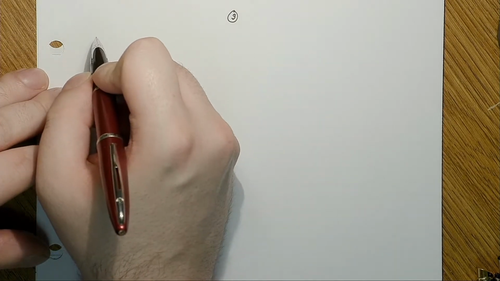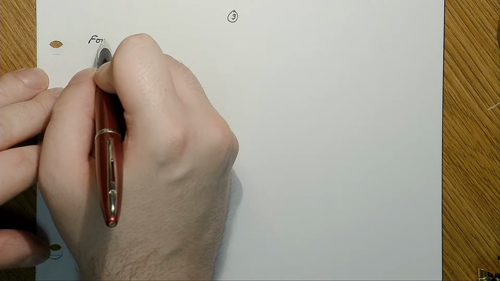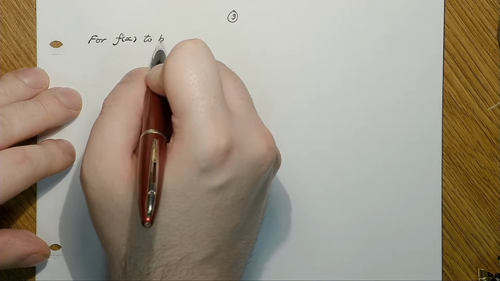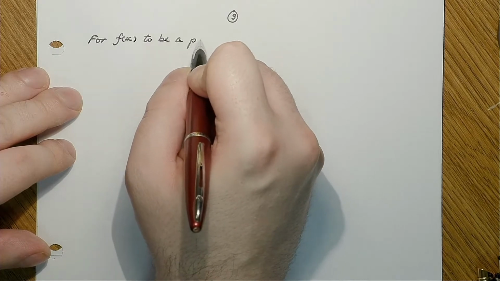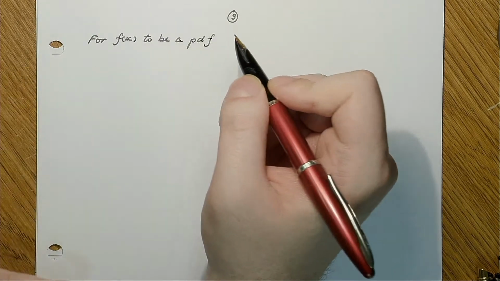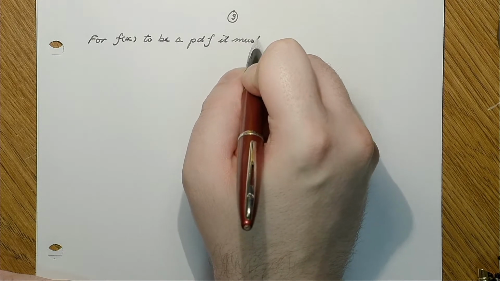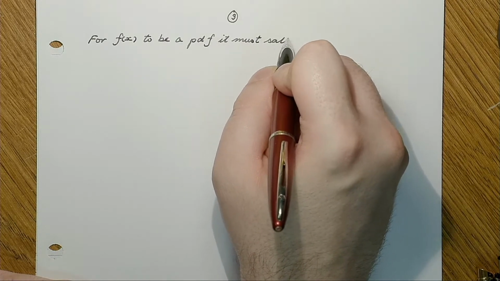So for f of x to be a probability density function, it must satisfy two conditions.